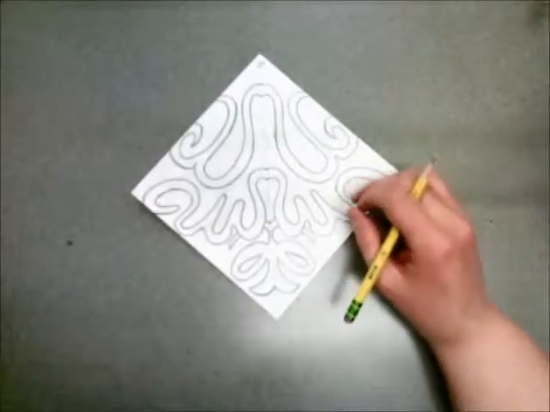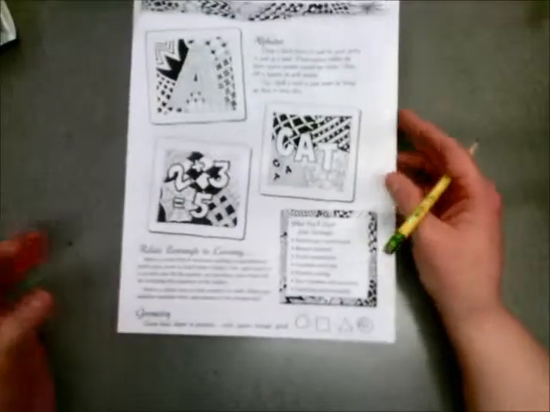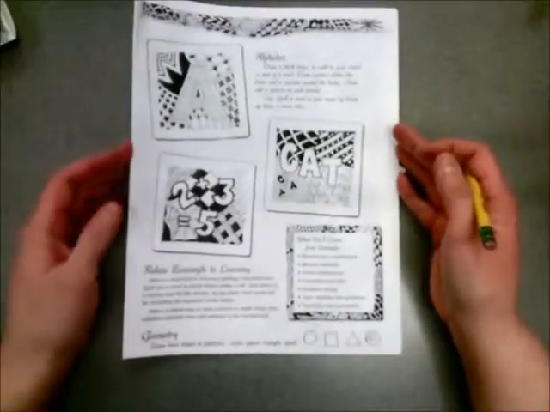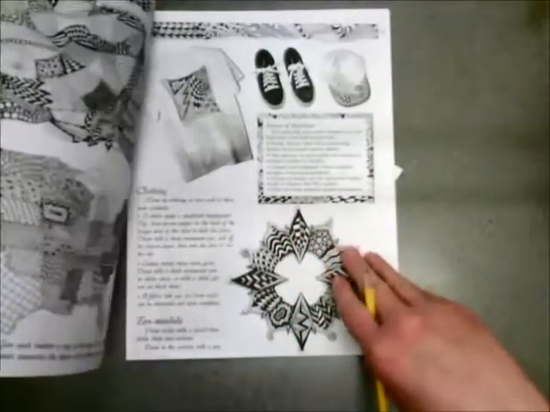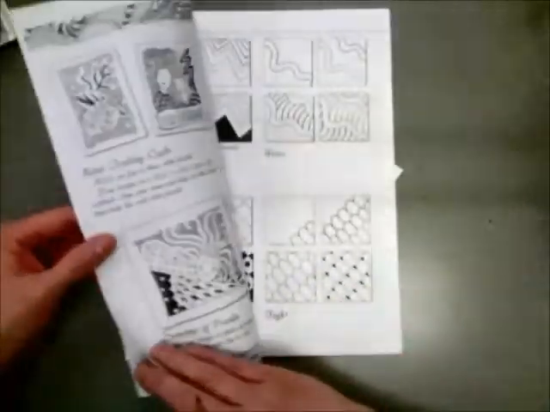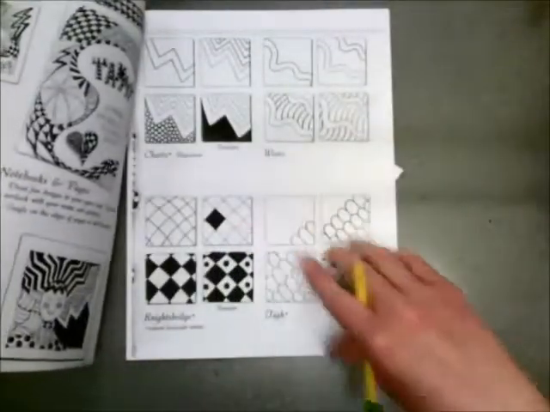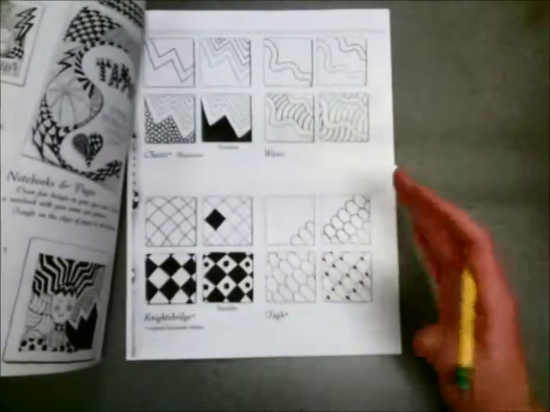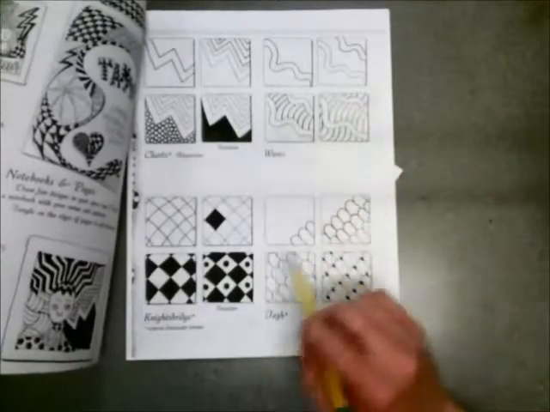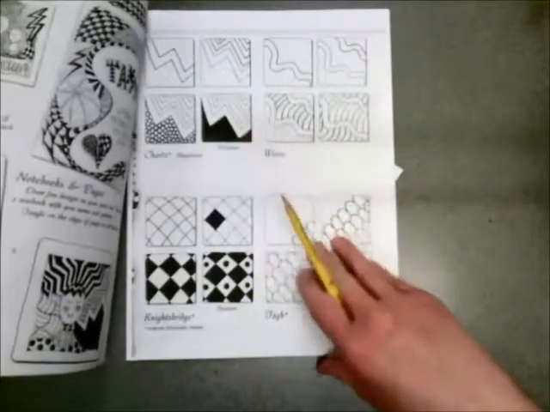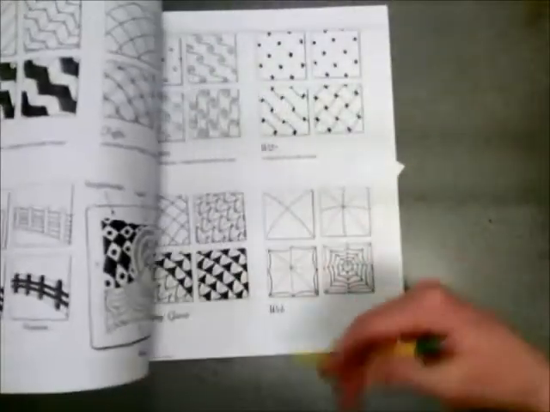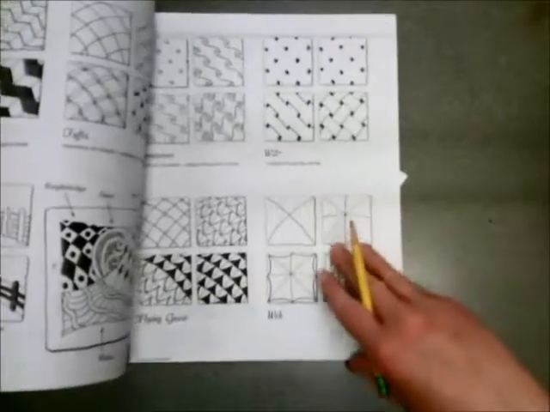Now, if you're not sure what type of patterns you can use, or you're having trouble thinking of patterns, I'm uploading a handout similar to this, which comes from a book called Zentangle, and it shows you ways in which you can make patterns. So remember, pattern is a repetition of something. Whether it's a repetition of a shape or a repetition of a line, it is a repeating item.